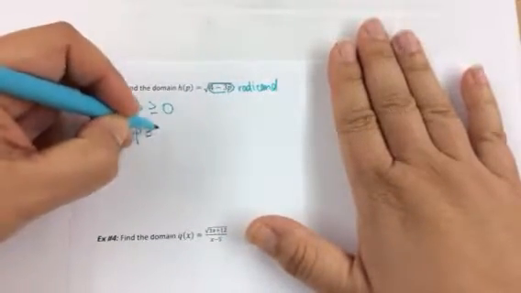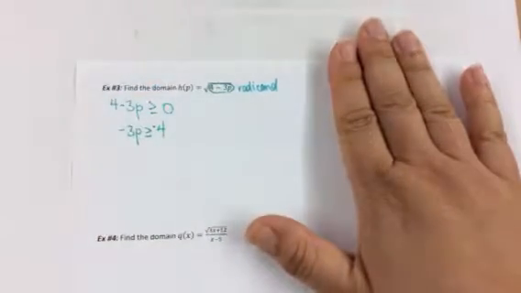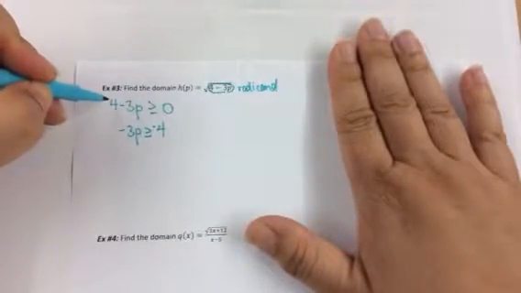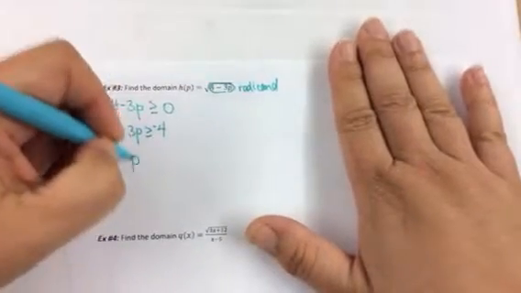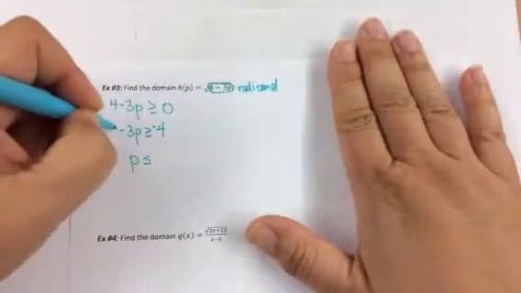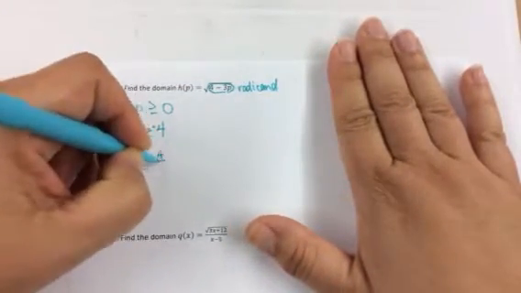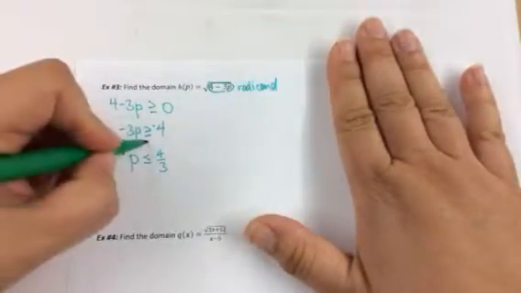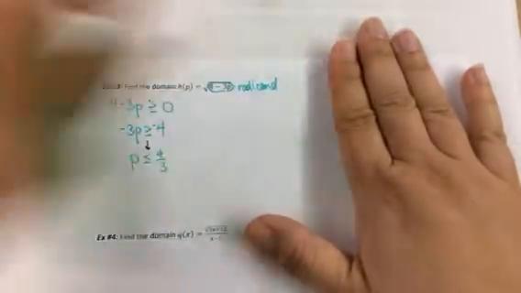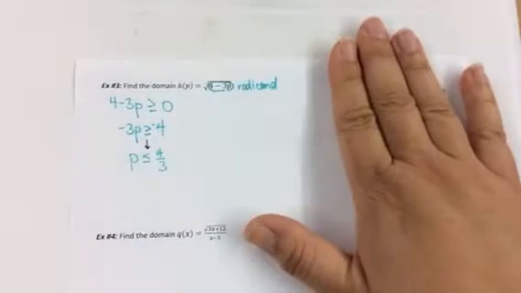Solve. Oops, I almost forgot my negative. So subtract 4 from both sides. Red alert, red alert. Why am I saying red alert? Dividing by a -3 means flip the inequality, right? Whenever I multiply or divide by a negative, I have to flip the inequality.